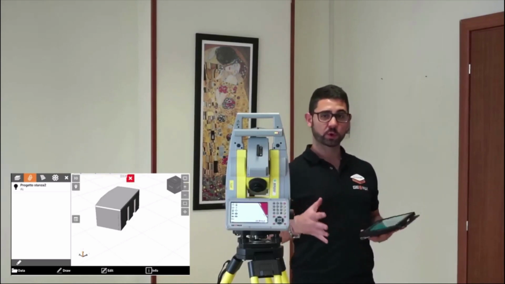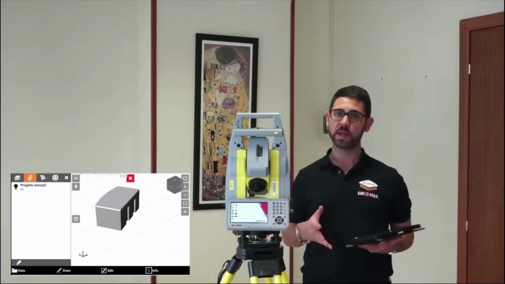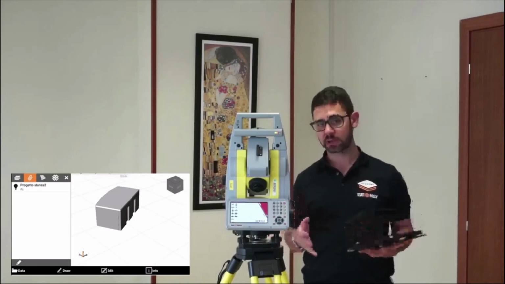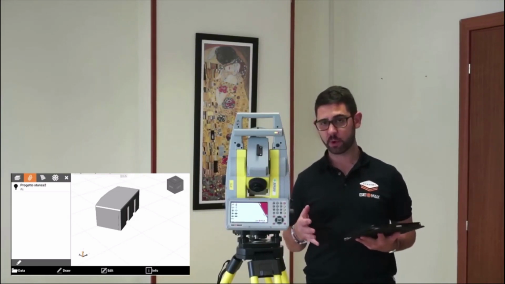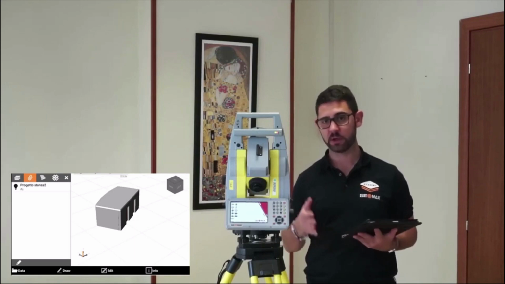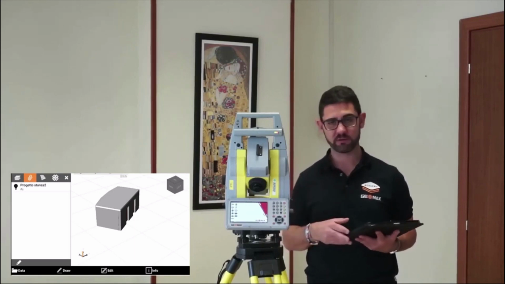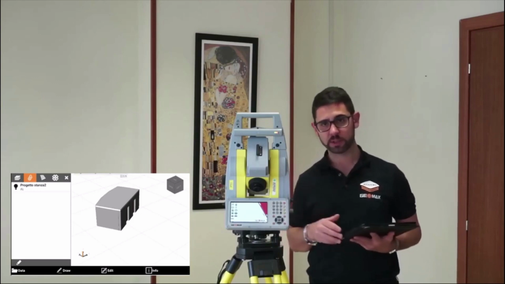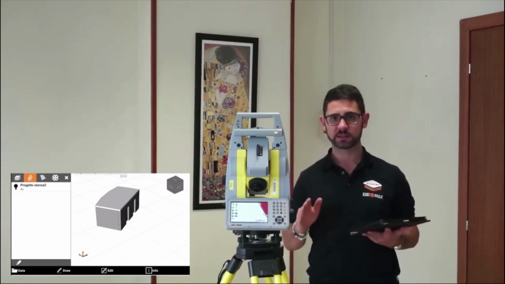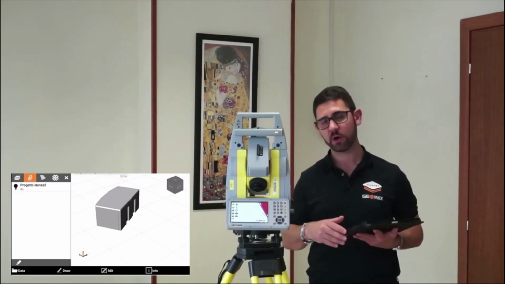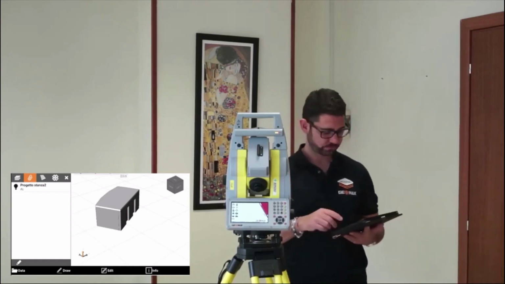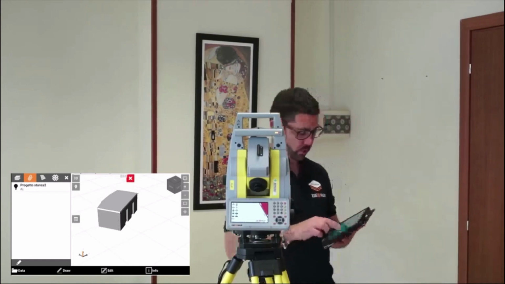Now we have different possibilities to work with the BIM file. We can directly manually select the points. We can manually create the points on the vertices of the BIM file. We can create points automatically from the surfaces of the BIM file, or we can create the section. How can we work with this functionality?